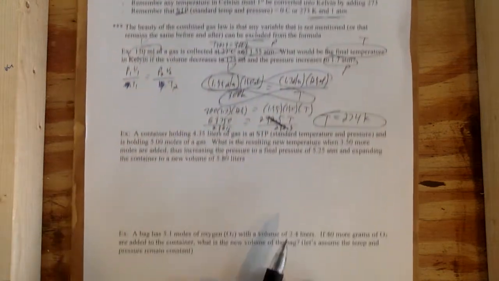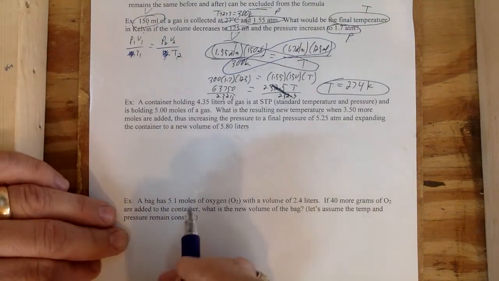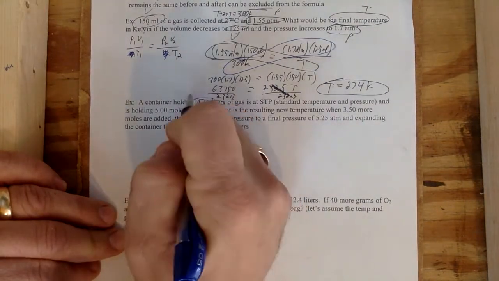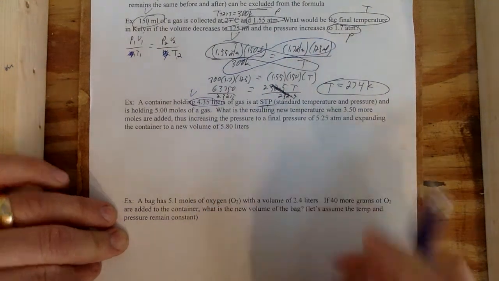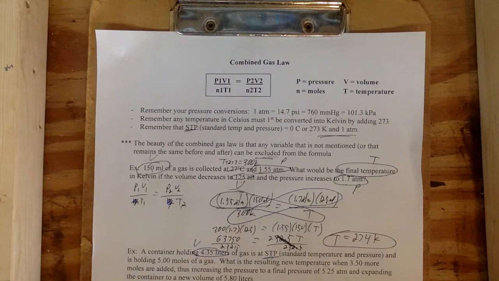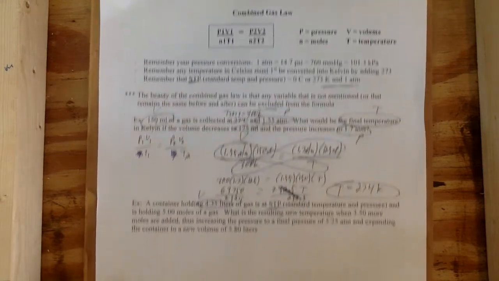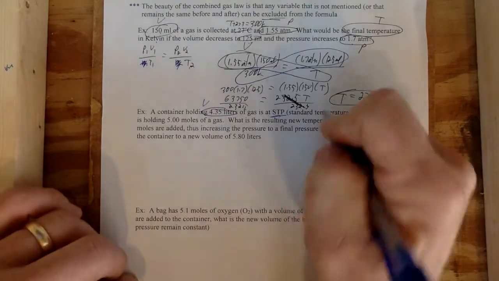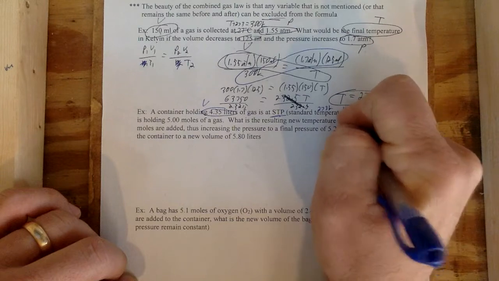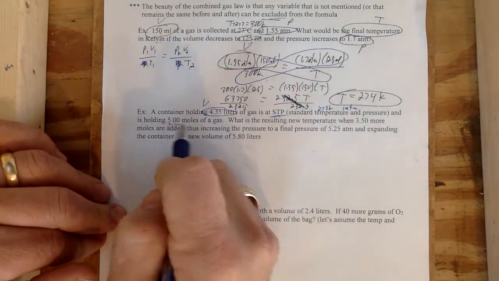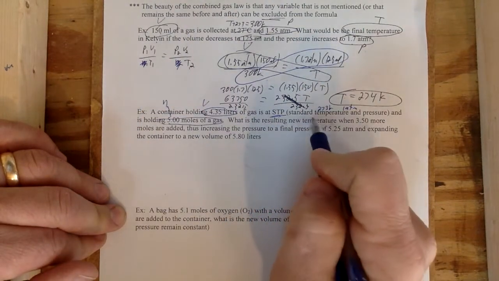If we take a look at the second problem, a container is holding 4.35 liters. Well, we know that's volume of gas at STP. Here's STP. What did we say STP meant? STP means 273 Kelvin, 1 atmosphere. So the fact that they're telling us STP means we know we have 273 Kelvin and a pressure of 1 atmosphere, and it's holding 5 moles of a gas. Moles is n.